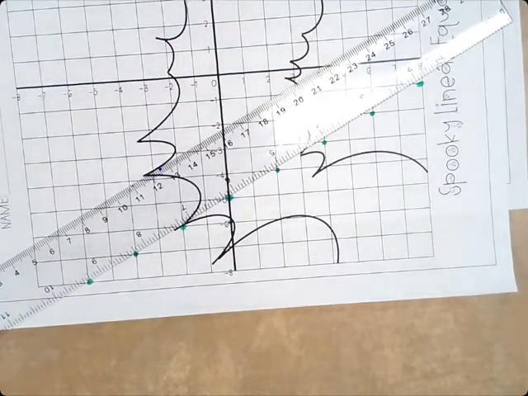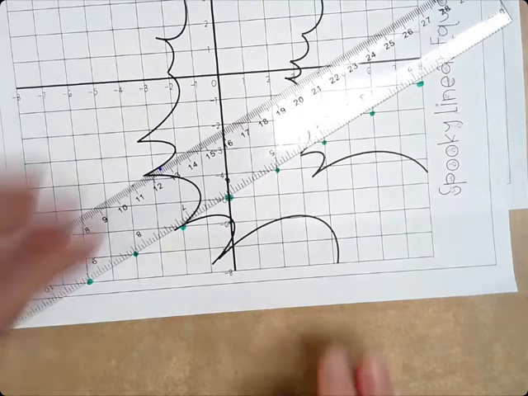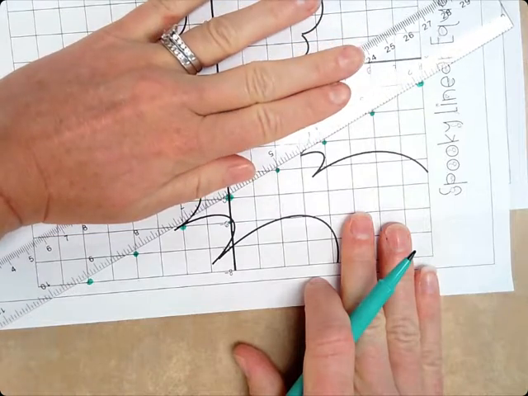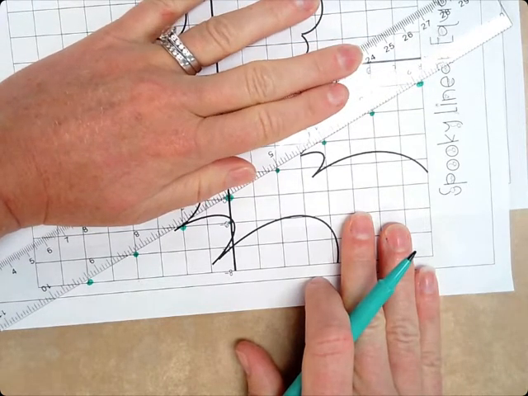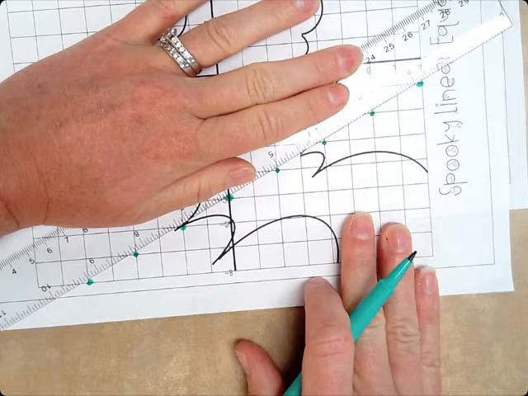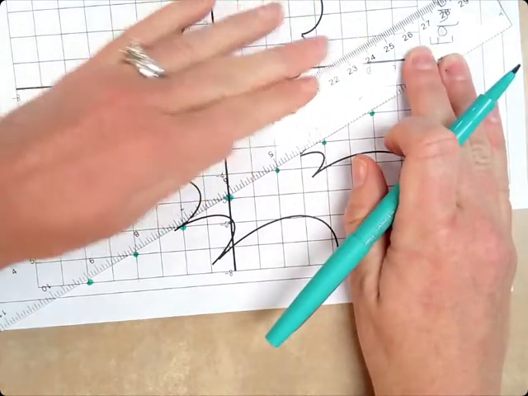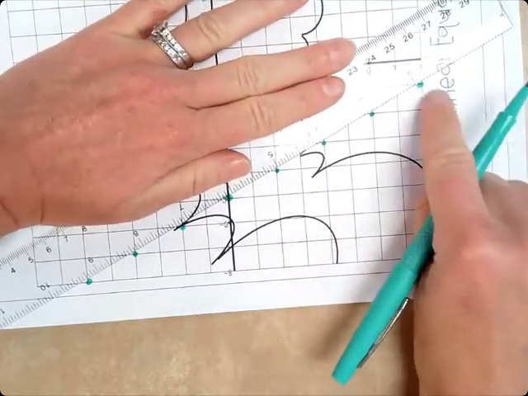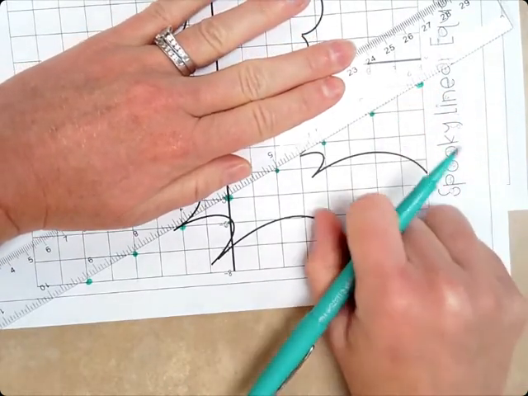What you want to do is use a ruler on all of these. Do not just try to eyeball it. Use a ruler. Make it straight. After you're done with all the lines, then you can go over it with a marker. Whenever you draw this line, make sure that you put it just above the dots, right above it.